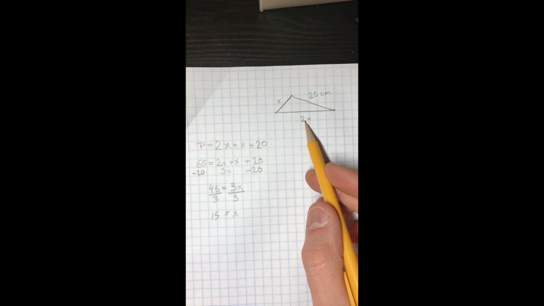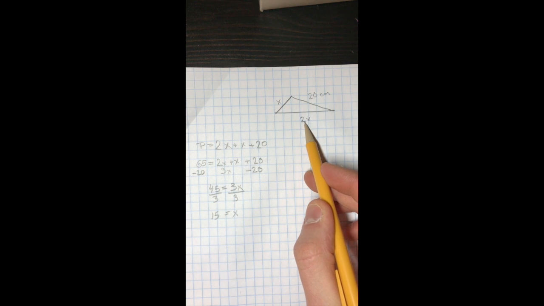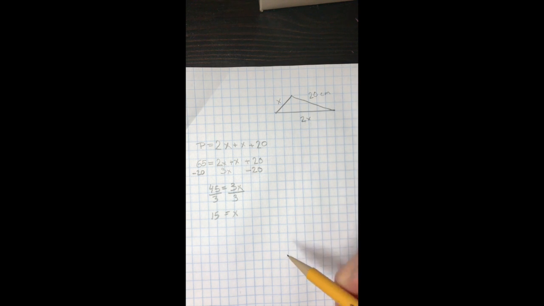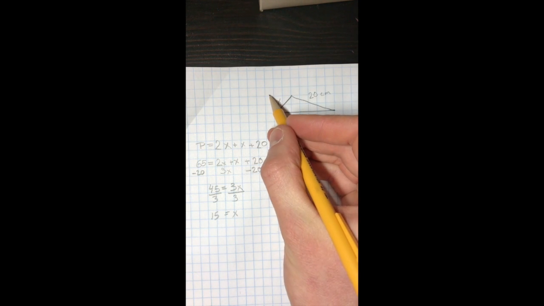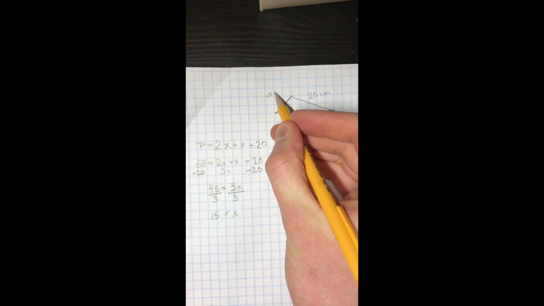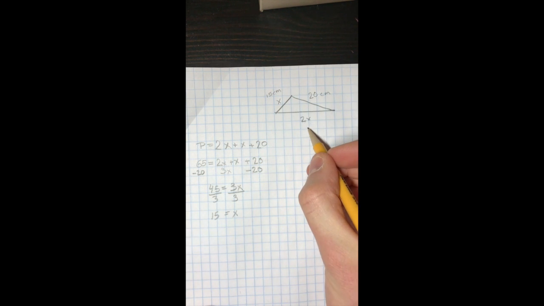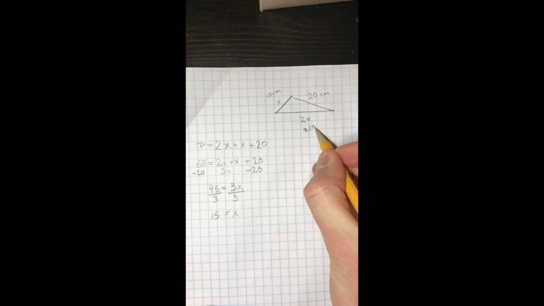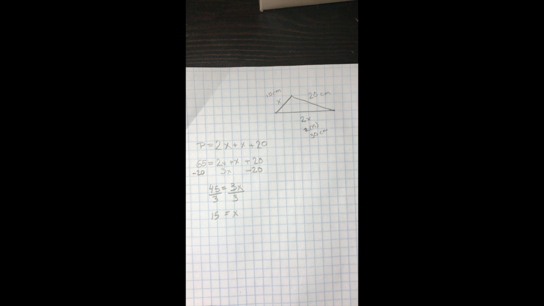The length of this side is going to be 30 centimeters. And then we have our last side already, which is 20 centimeters. So we can go ahead, I'll just label that. So this is 15 centimeters. This is 2 times 15, which is 30 centimeters. Okay, so that is example number 2.